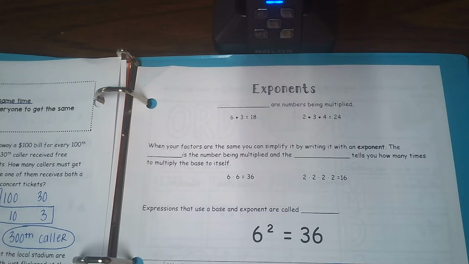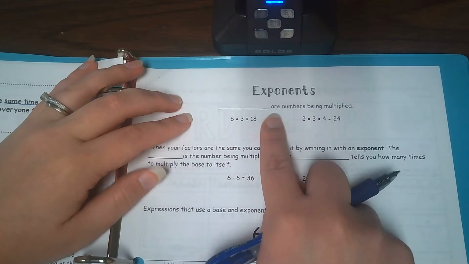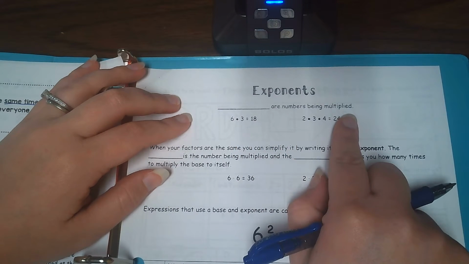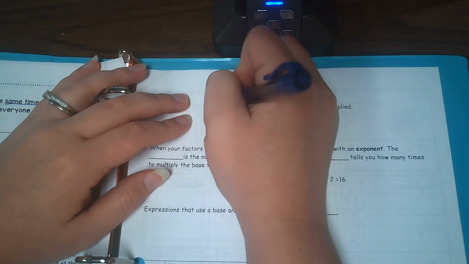Alright, so we are doing our exponent notes. Starting out, it says blank are numbers being multiplied. So numbers that are being multiplied are called factors.